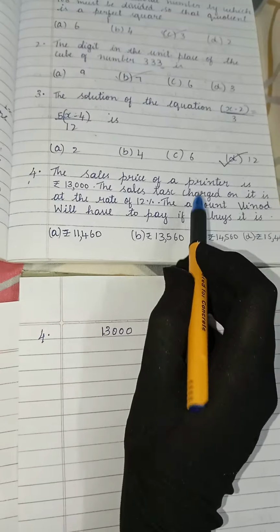Now the next sum here is the sum of mn plus 5 minus 2 and mn plus 3. After solving this, what answer will we get? So first we'll copy the question here. Mn plus 5 minus 2 and mn plus 3, right? We'll write the same here.